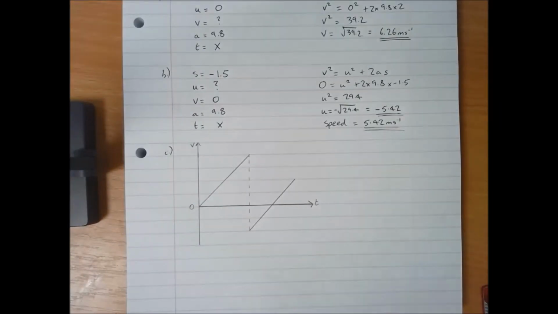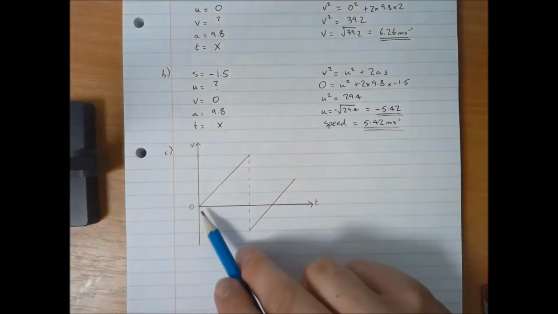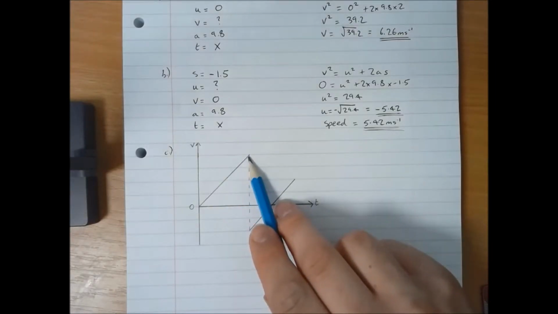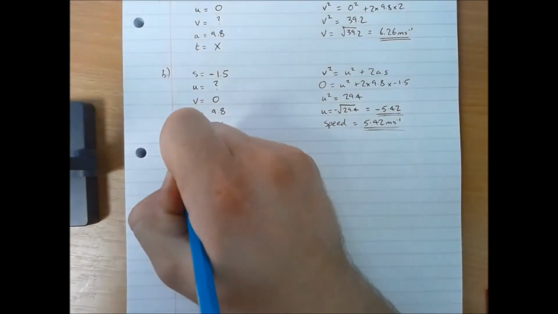In part C, we're asked to draw a velocity time graph for the motion of the ball from the instant it is released until it strikes the ground for the second time. This is a velocity time graph, not a speed time graph, which means we can have negative values for the velocity. I've drawn the graph already, we just need to fill in the values. It starts at rest and it travels up to that first velocity that we found in part A, the 6.26.